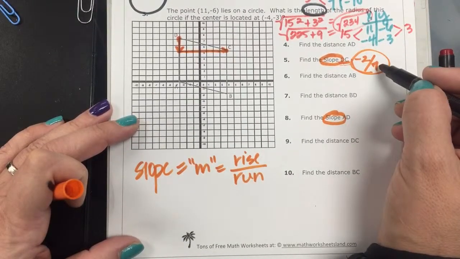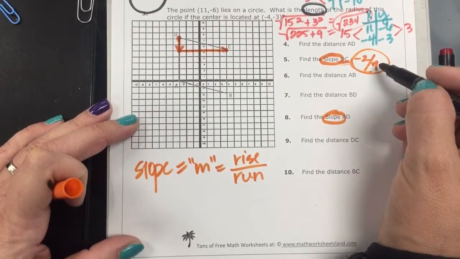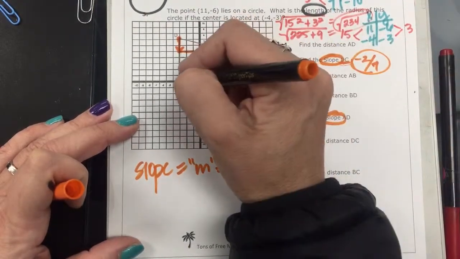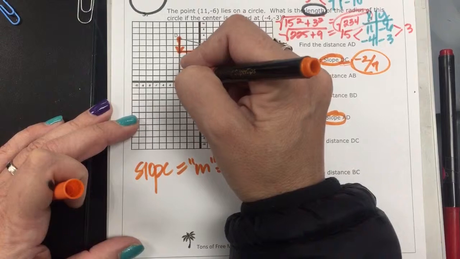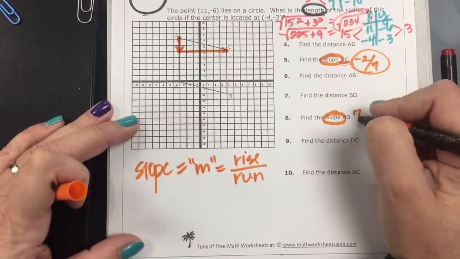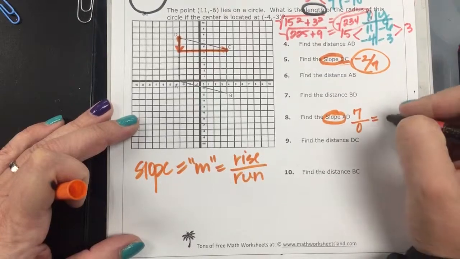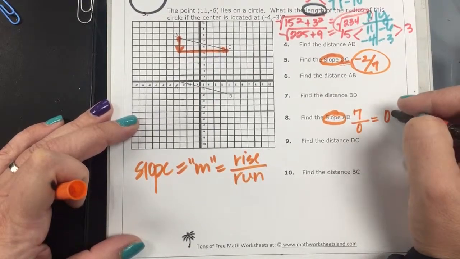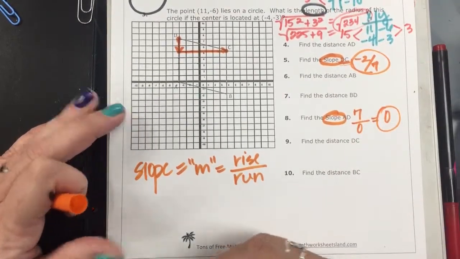Down 2, to the right 7. Let's go A to D. The slope of A to D. Well, this one's interesting. It's actually a vertical line. 1, 2, 3, 4, 5, 6, 7. The rise would be 7. The run would be 0. Anything divided by 0 is undefined, and the slope of a vertical line is always undefined.